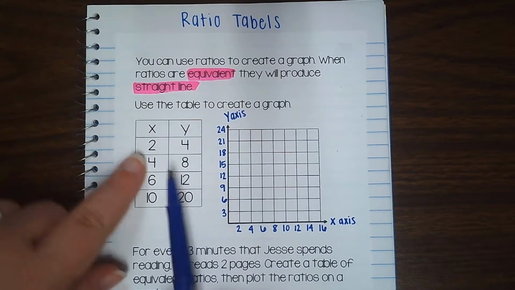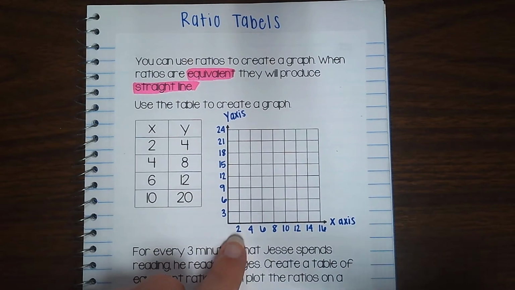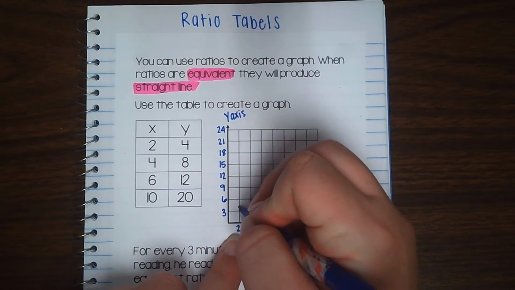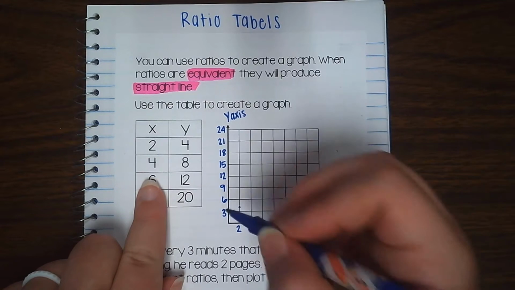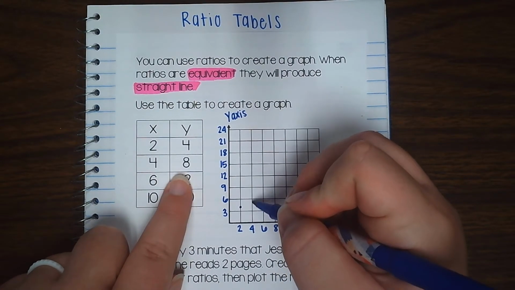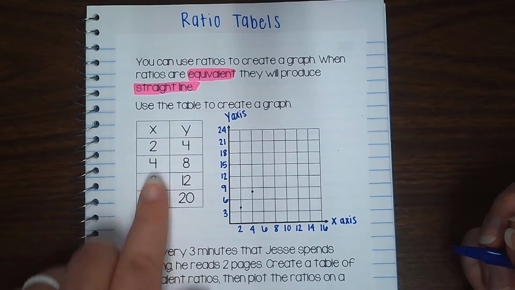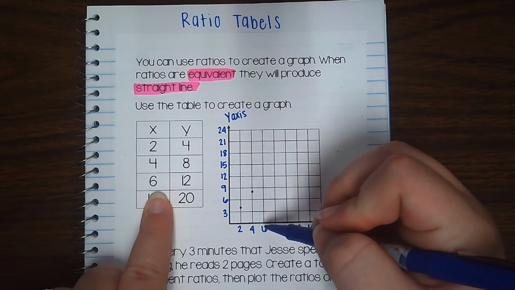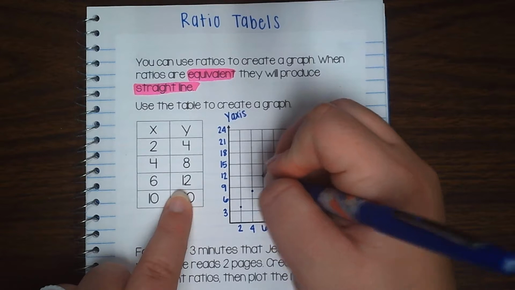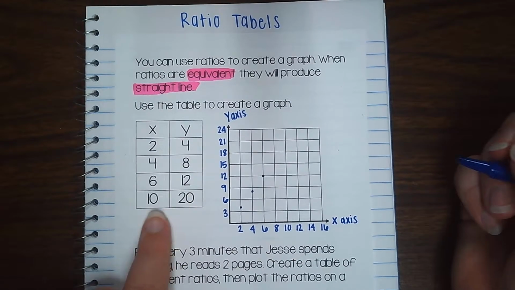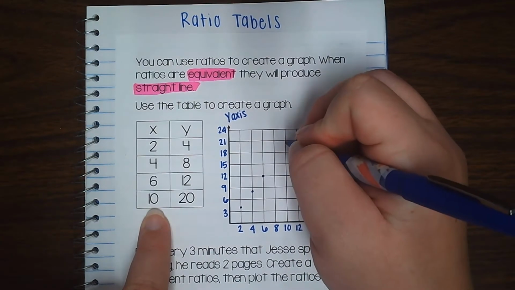So the way this works is when x is 2, so down here on my x-axis, y is 4. So that's going to be about right here. When x is 4, y is 8. So that's about right here. When x is 6, y is 12. And when x is 10, y is 20.